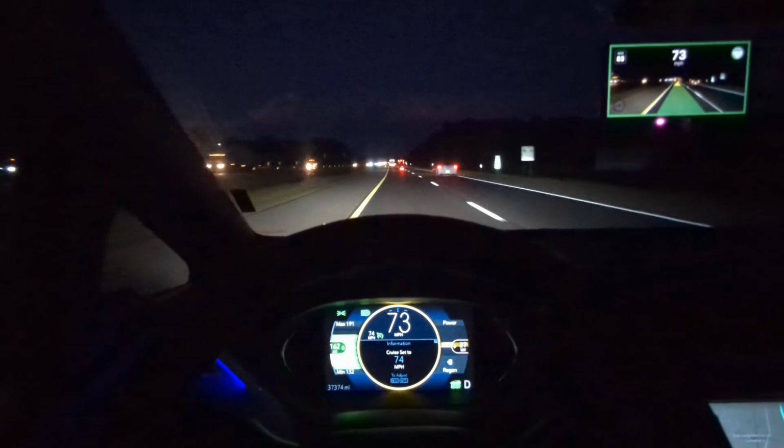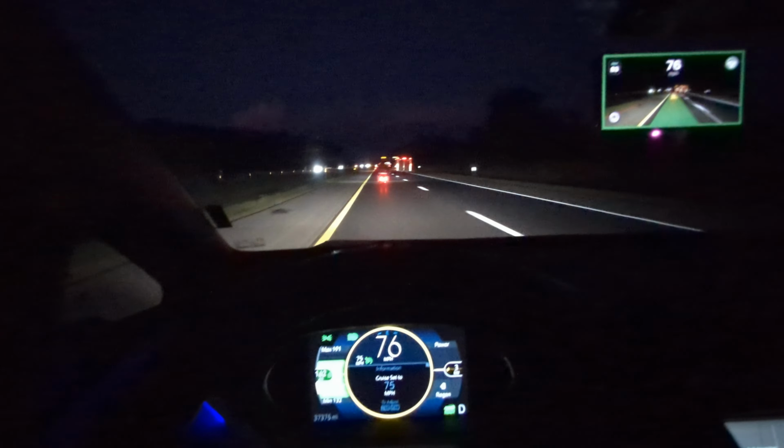Oh yes. So the other issue is if you spam the buttons too fast, cruise control shuts off. So I just adjusted the spamming speed. We've got a motorcycle. I don't think it sees the motorcycle. There we go, it's slowing down now.